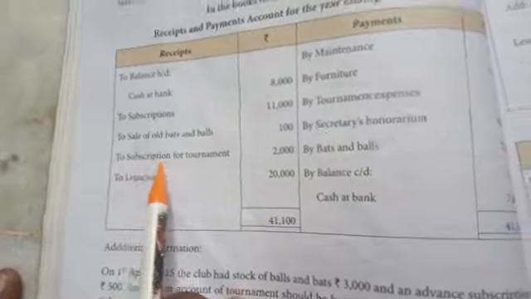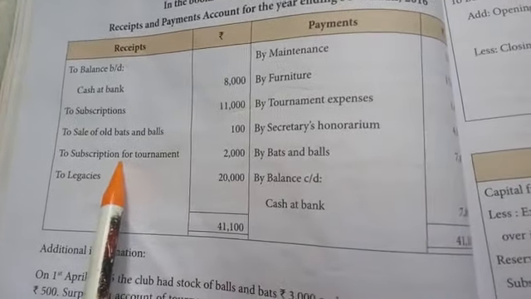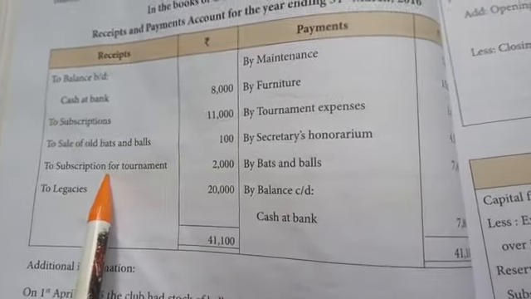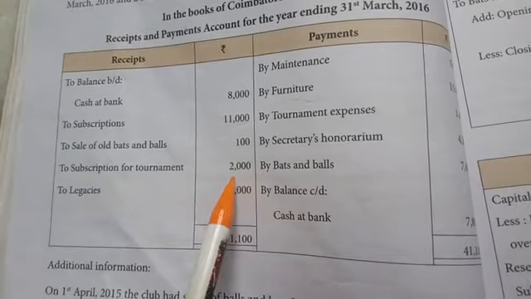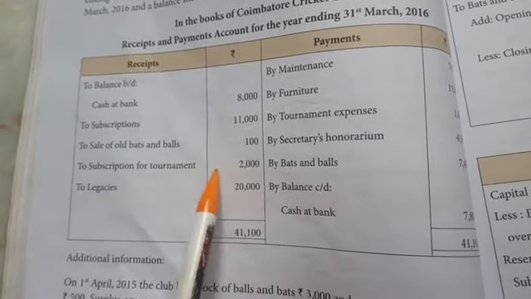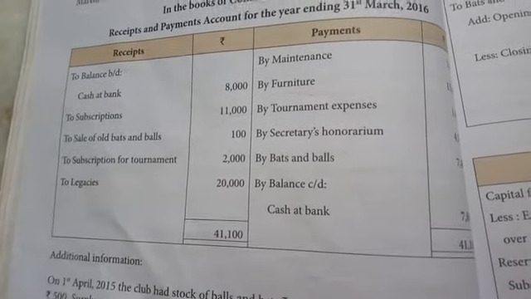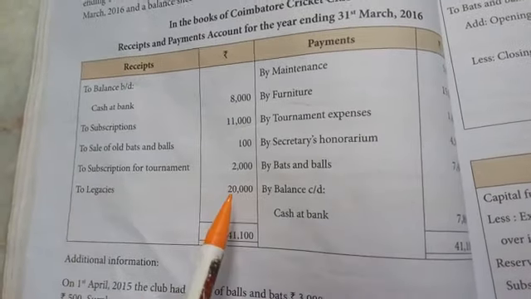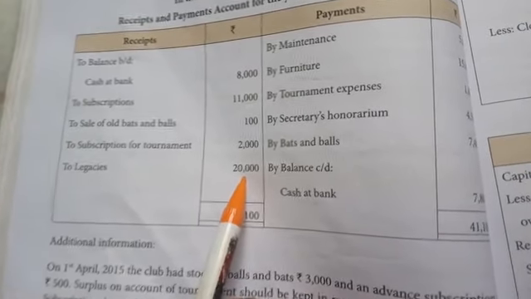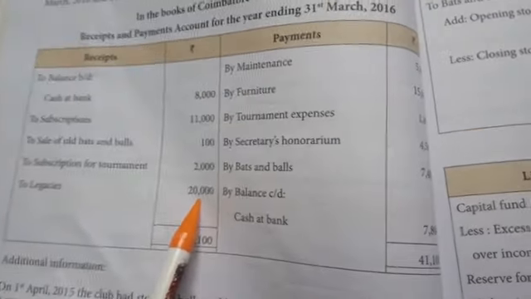Then subscription for tournament should appear on the liability side. The balance of tournament fund should be transferred to permanent pavilion, so it should not come under the income and expenditure account. Legacy also is to be treated as a capital receipt. It should not come under the income and expenditure account.